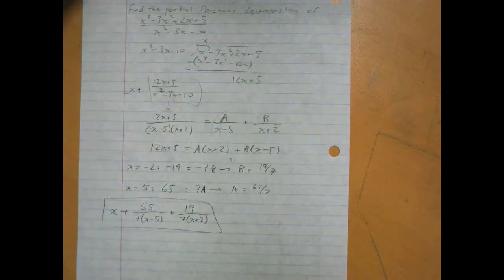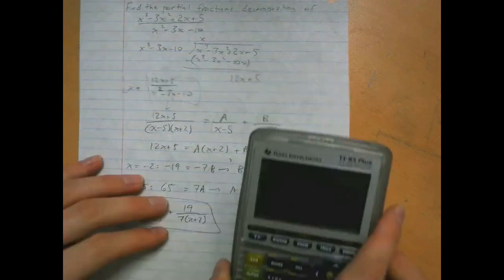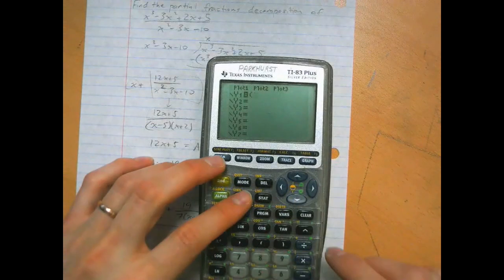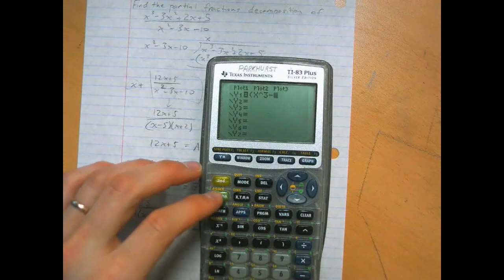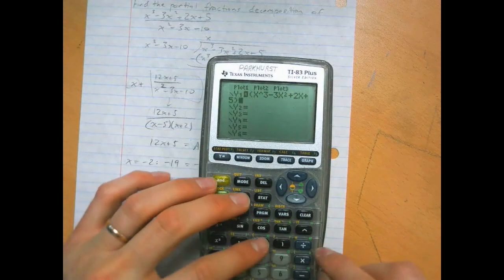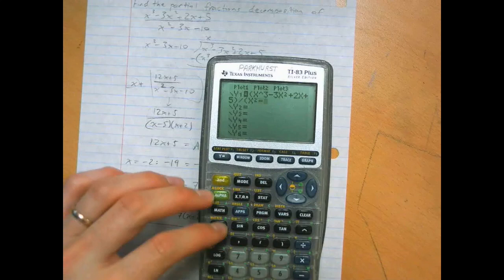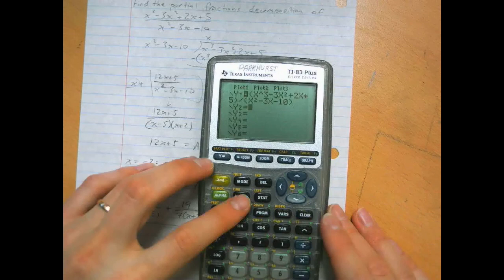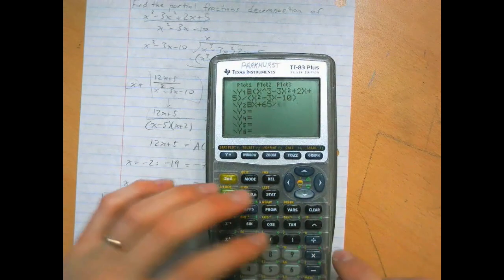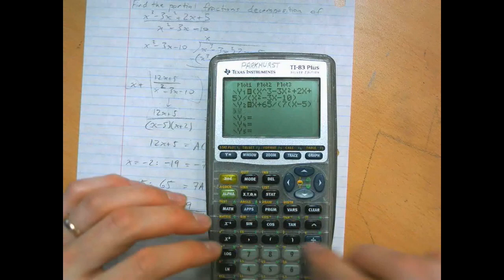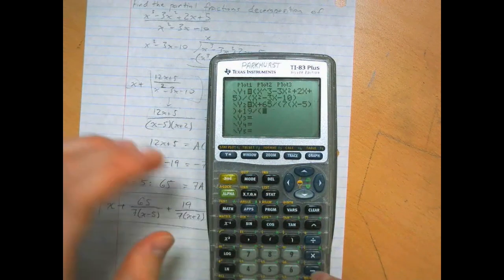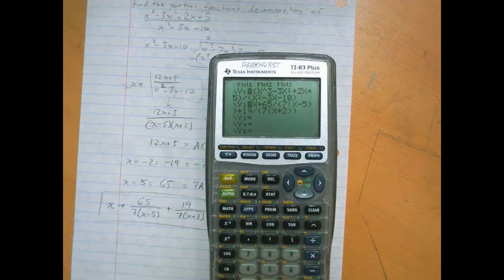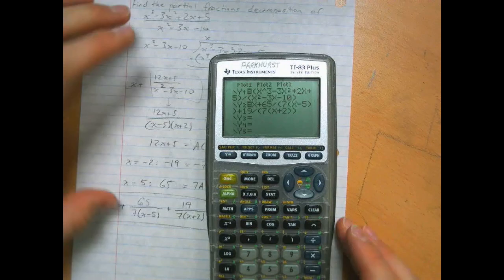Now the handy thing about partial fractions decomposition is that you can always check if your answer is correct. If you go to your calculator and plug in the original equation, that's my original equation, and then plug in my answer, they should be exactly equivalent. When you do partial fractions decomposition, you're finding a rewriting of the original expression. It's not a new one. So if I type in the original equation and my answer, I should get the same thing.